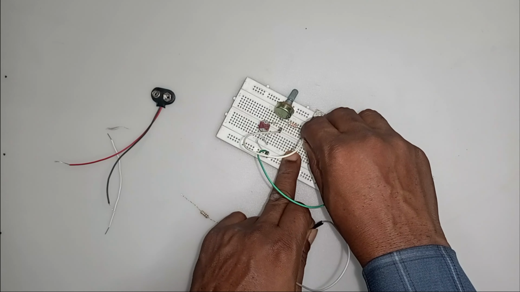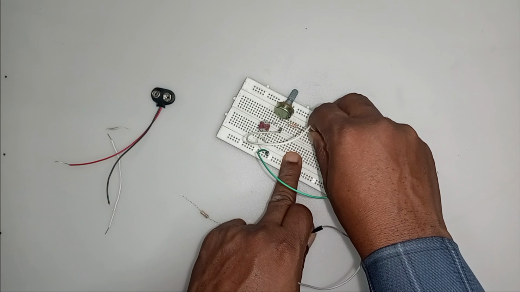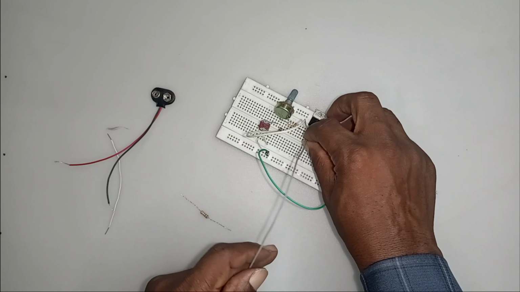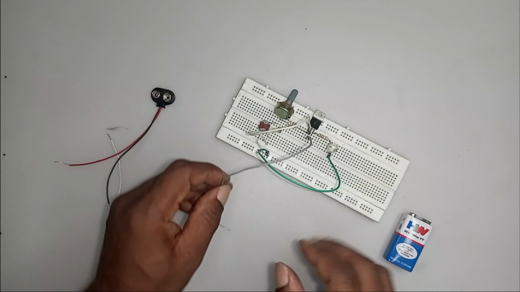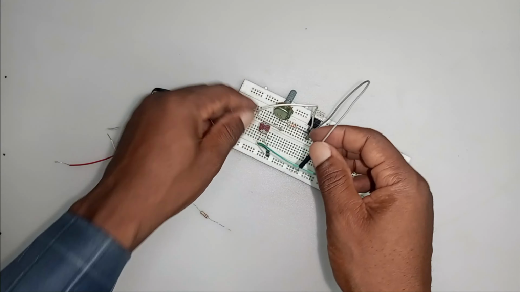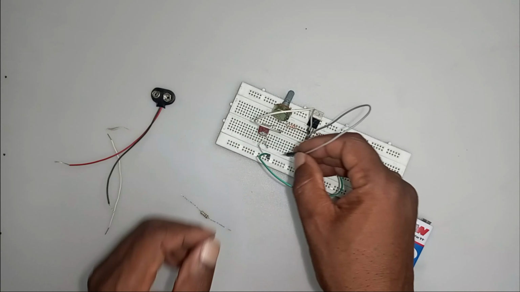Let me shift this a little to this side. And then a cord to the collector. The collector is also connected to the variable section of the variable resistor.